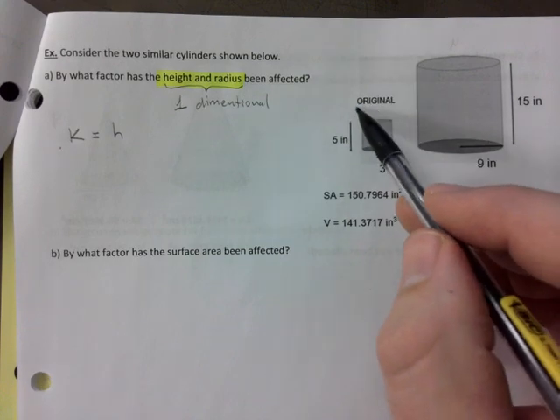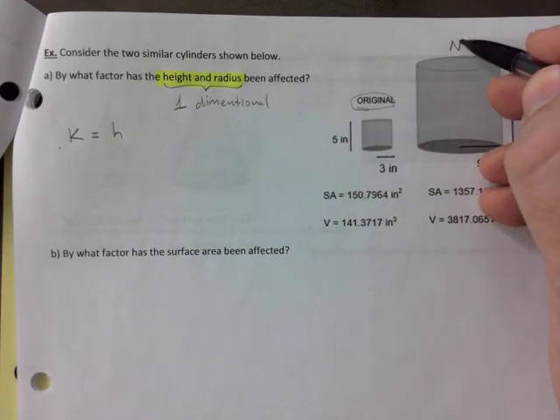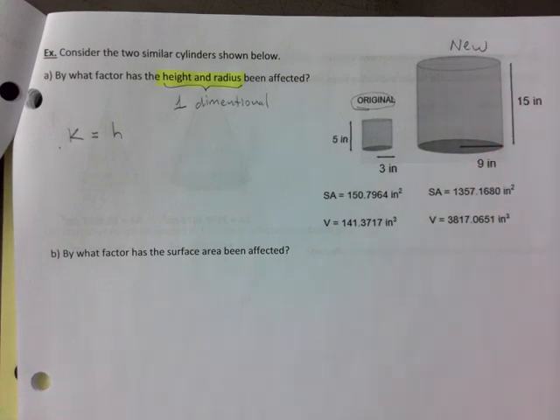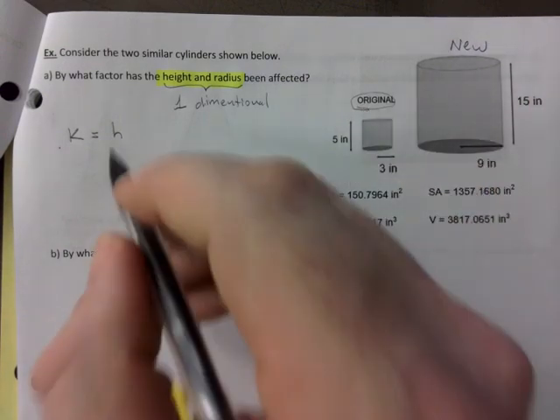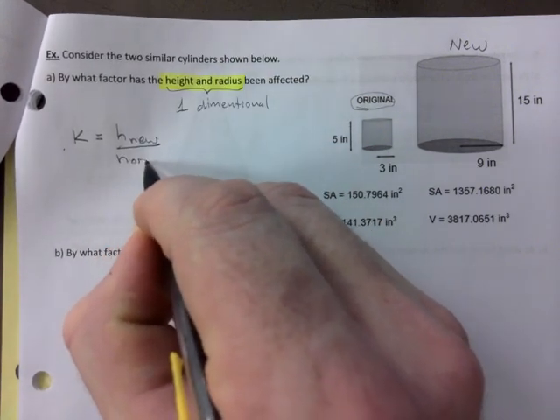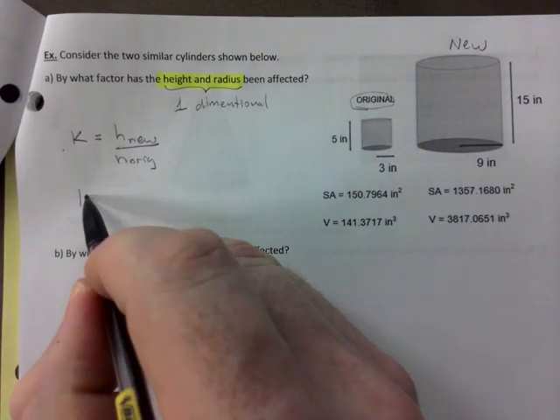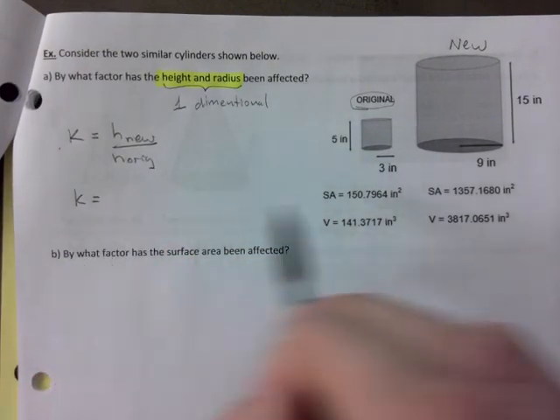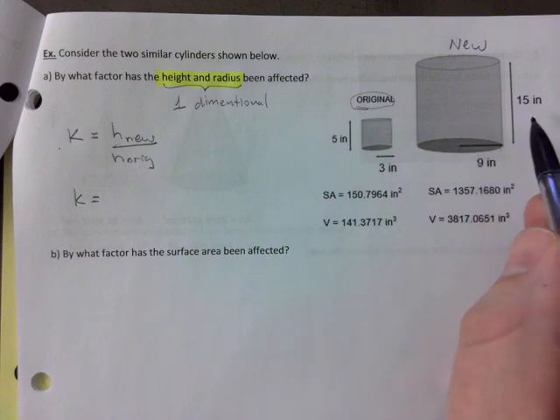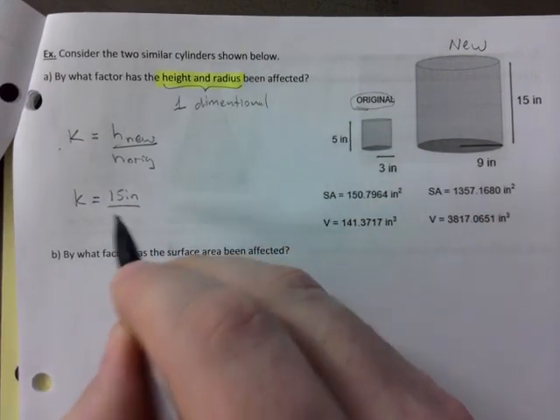Let's get this right. If this is the original, then this is the new, right? I'm going to call that the new. So the height of the new divided by the height of the original. That's what they're asking for. Like, what's that scale factor? So you would go height of the new is 15 inches and the height of the original is 5 inches.